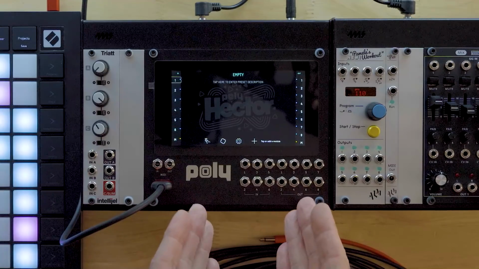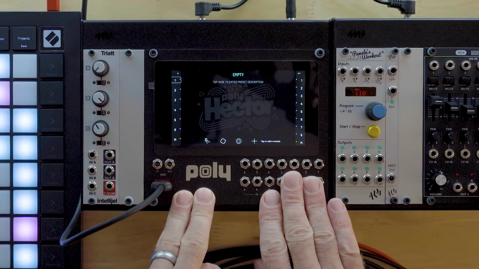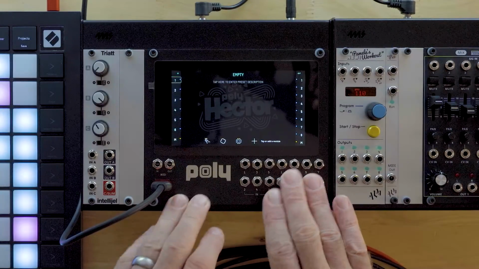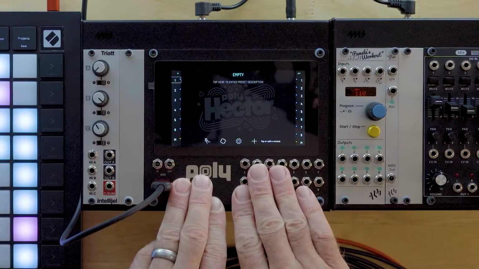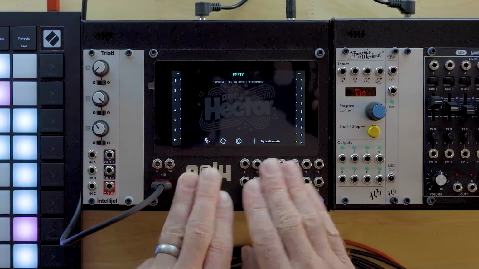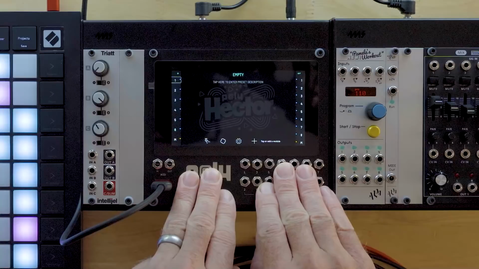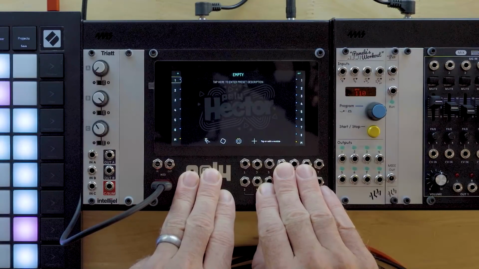Poly Effects has unleashed Hector upon us. Hector is a touchscreen virtual modular environment. I've done a video on its predecessor, the pedal version called Bebo. In this one, we combine a robust modular effect system with modulation and generation. We have ports of Mutable Instruments stuff, and it's just chock full of really cool stuff.